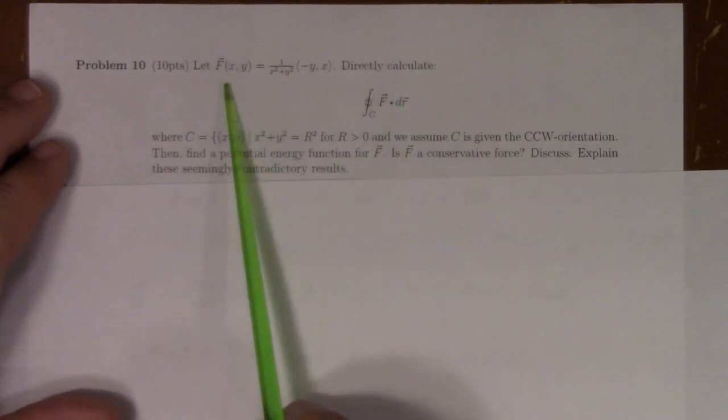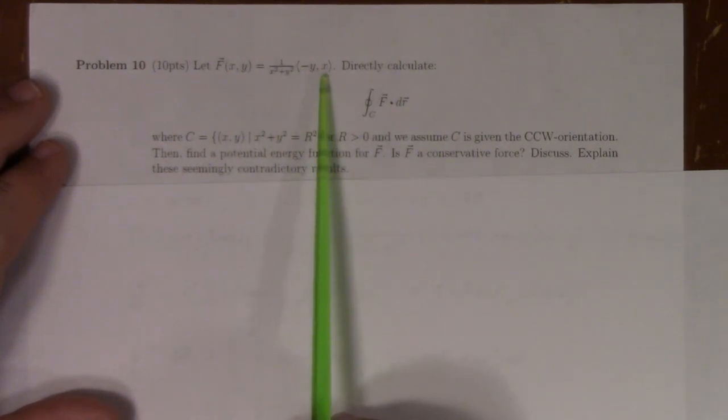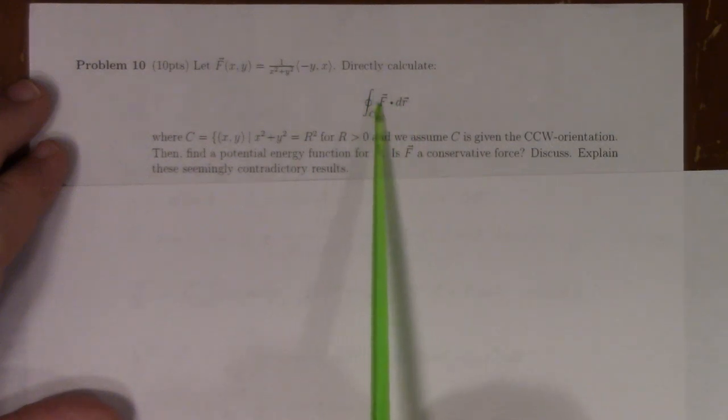So if you have this force, 1 over (x squared plus y squared) times (minus y, x), I asked you to directly calculate the work done, and this little circle here just means that it's a closed loop. That's just a notation to say, hey, it's a loop.